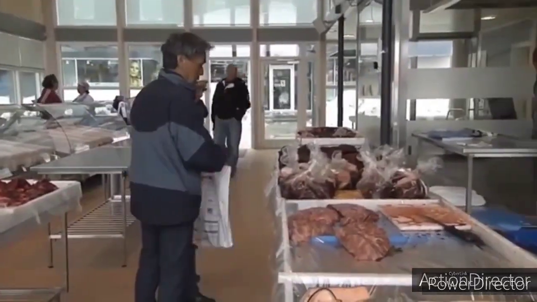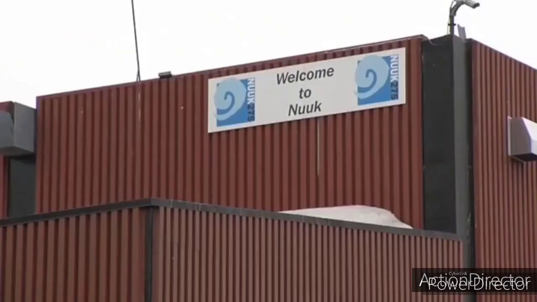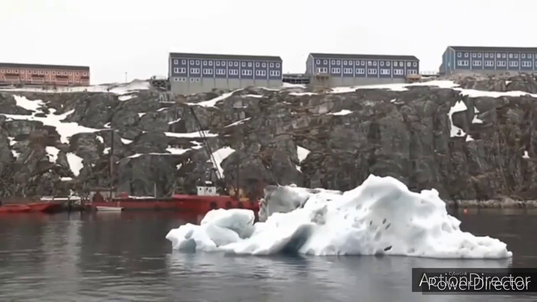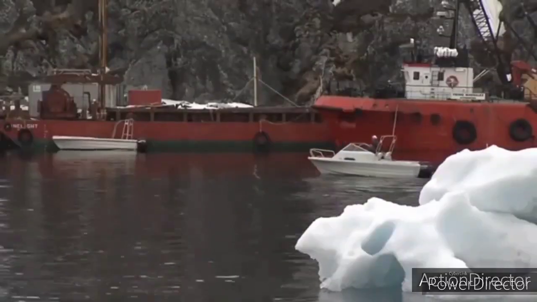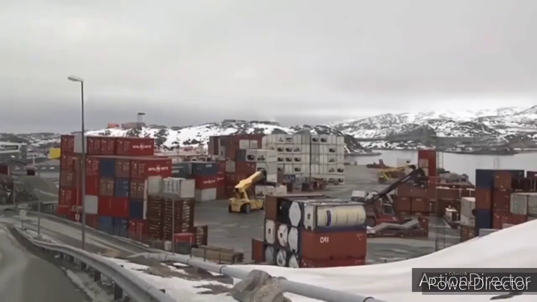It is best known for its natural phenomena. In summer, the midnight sun, and in winters, the northern lights known as aurora borealis.